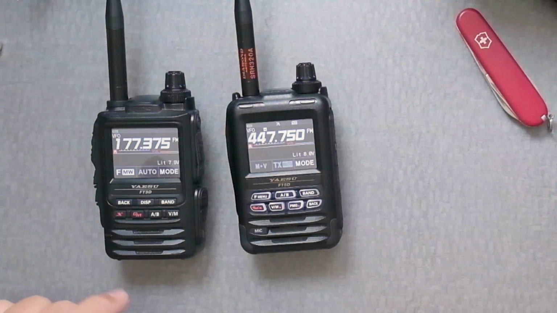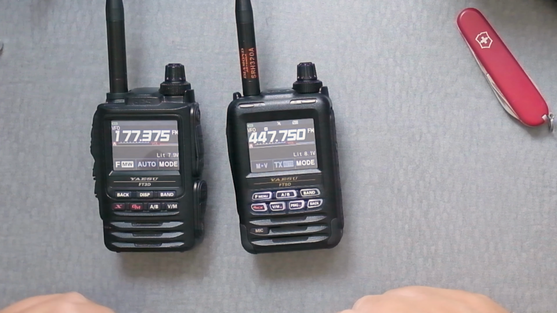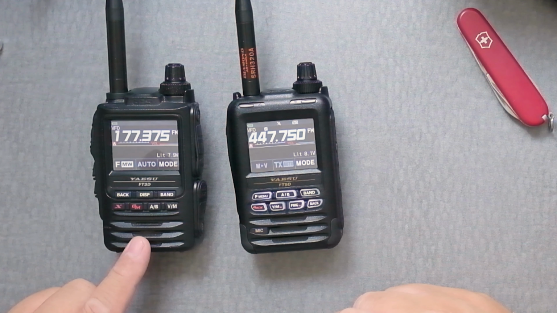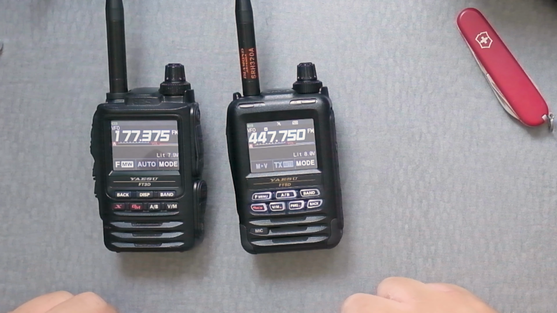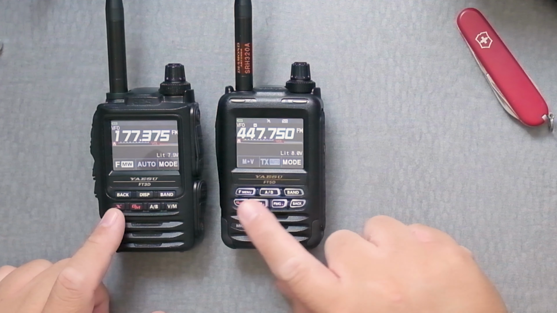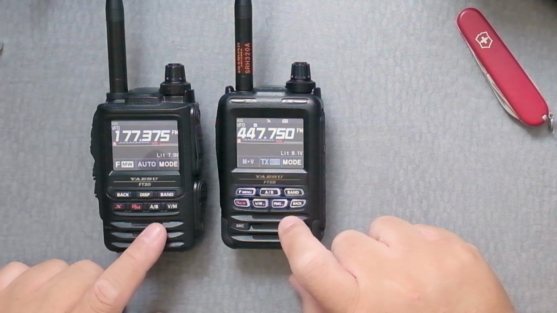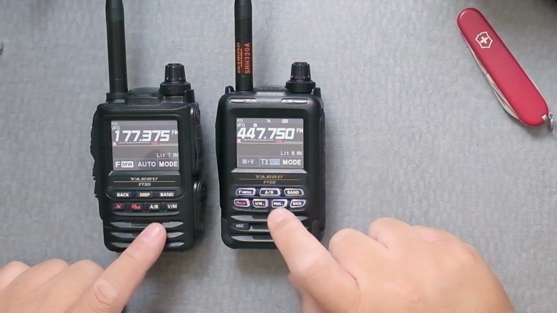Hi everyone. So what I want to do is talk about the differences so far that I've noticed between the FT3D and the FT5D. First thing you probably notice is the button layout is different. Not only that, but the buttons on the 5D are a bit brighter and more pronounced.